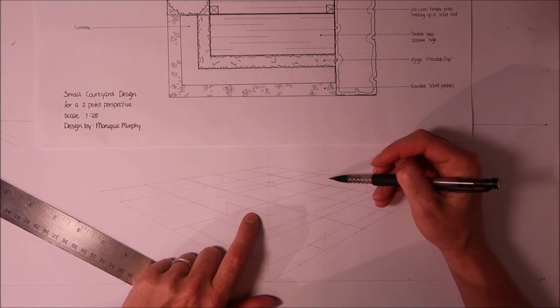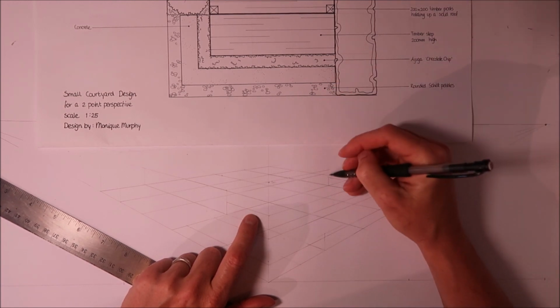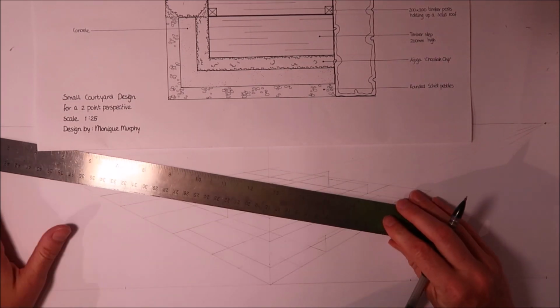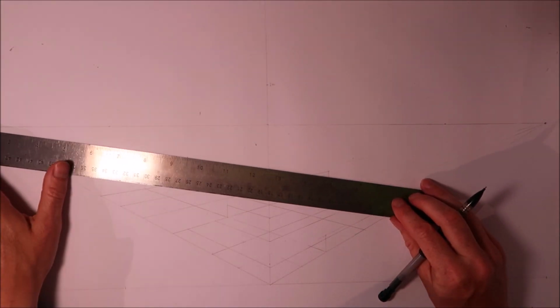There. That's right. Yeah. There you go. And that one goes up. Cool. And goes back to the vanishing point again. Let's move this. And here is the back of the deck.